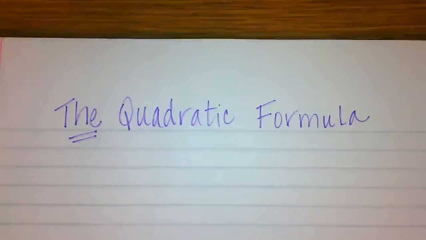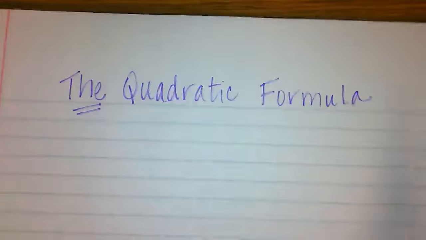One of them that always works is completing the square. That definitely has some advantages, but there are also some disadvantages to that one as well. The third way is the quadratic formula, and this will work for solving all quadratic equations. So to start off, I'm just going to give you the quadratic formula.